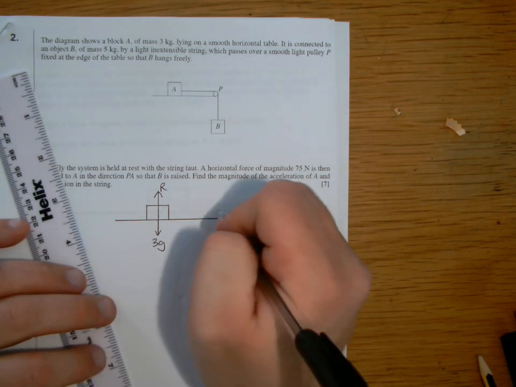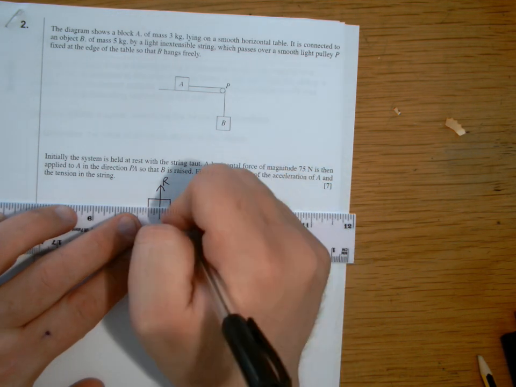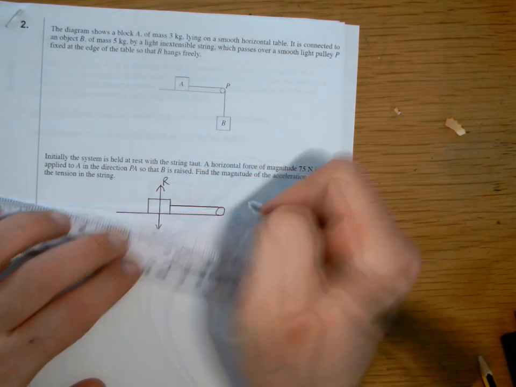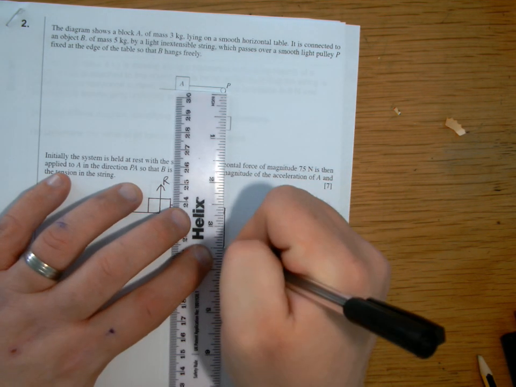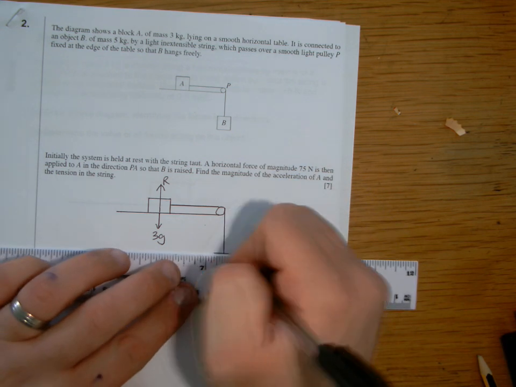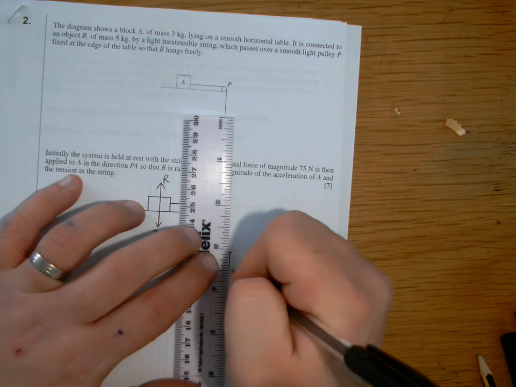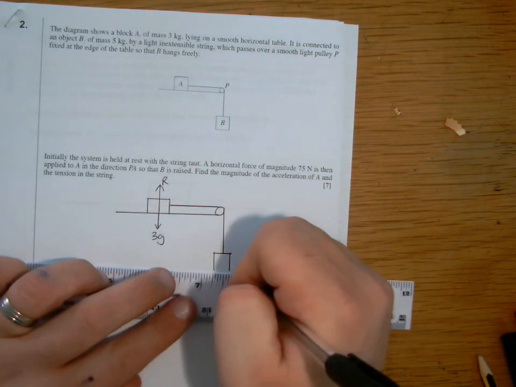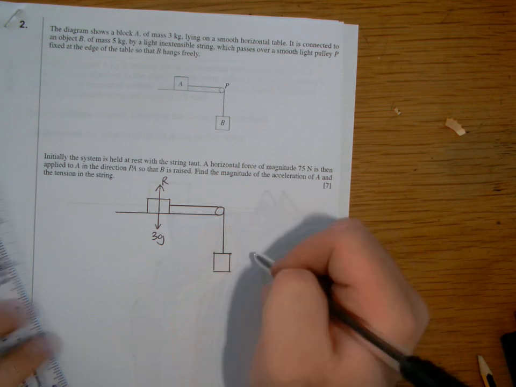Now there's a smooth pulley, remember, so the tension is the same throughout the string. The string is inextensible, so it doesn't stretch, which means the acceleration is the same throughout, and the velocity is the same throughout.